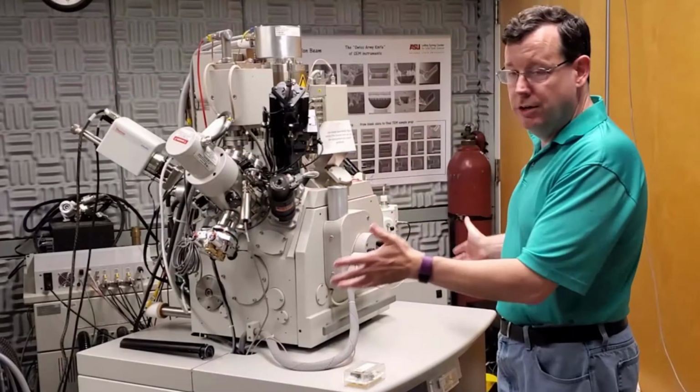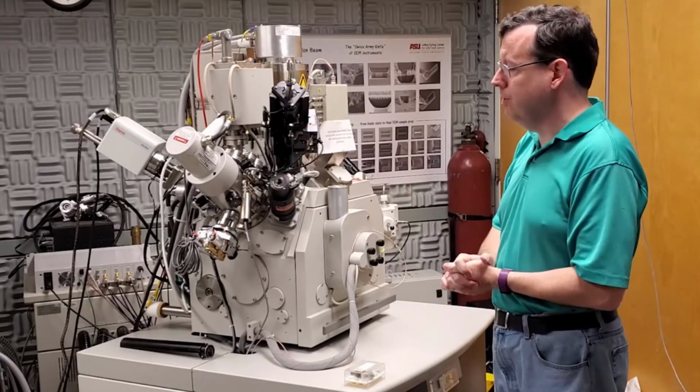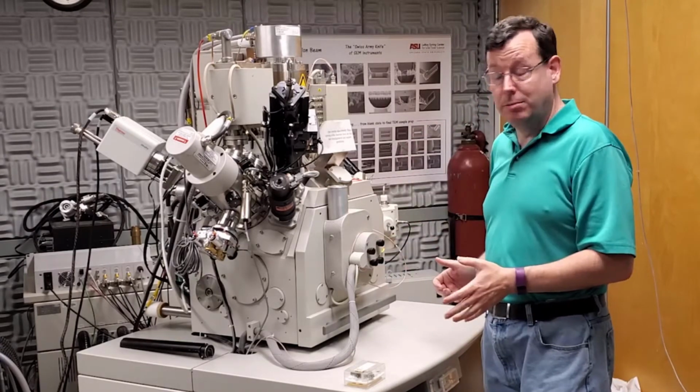This is the Nova 200 dual beam system. It is both a scanning electron microscope and a focused ion beam system. Today we're going to talk about how to actually use the SEM side of things.